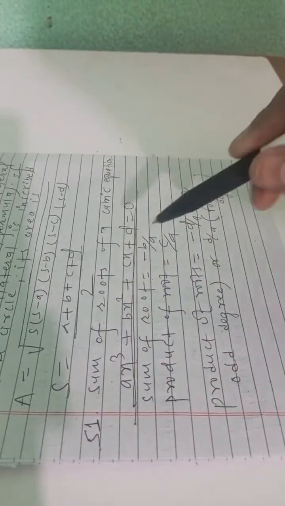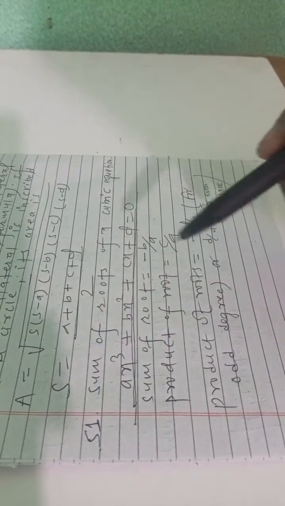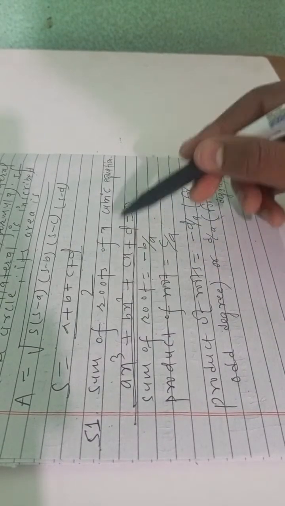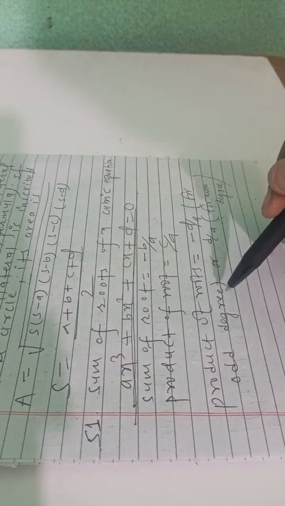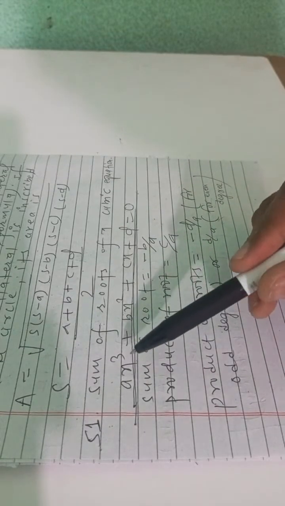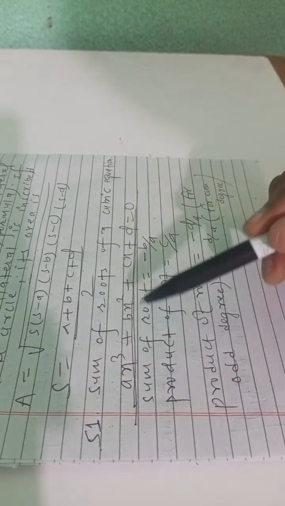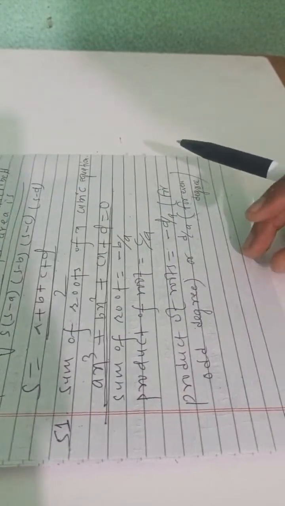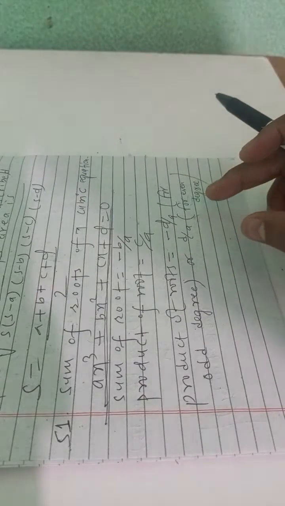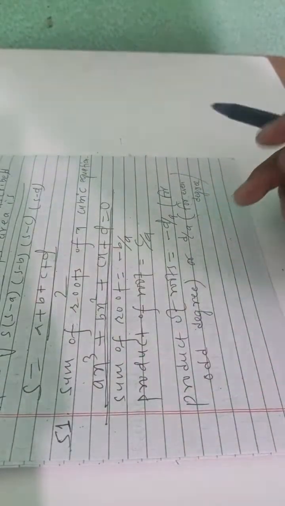From this equation, the sum of roots is minus b by a and the product of roots is c by a. I will already mention these two. And this is another, for the cubic form ax cube plus bx square plus cx plus d. If the fourth term is given, then you have to use this formula, minus d by a, for the quadrilateral.